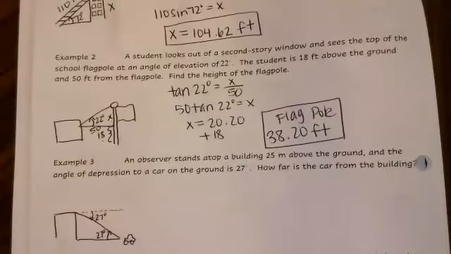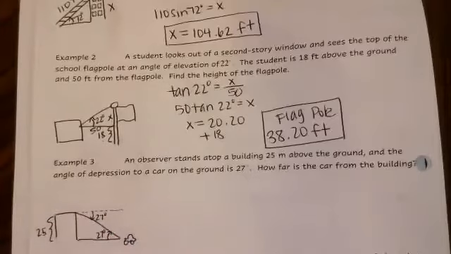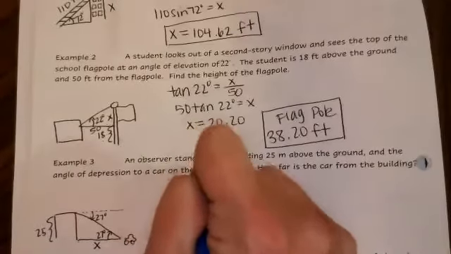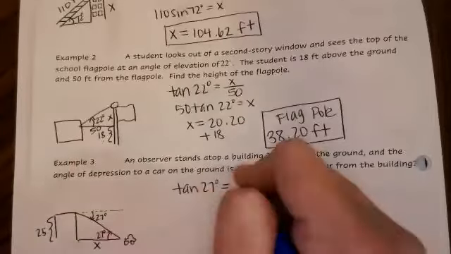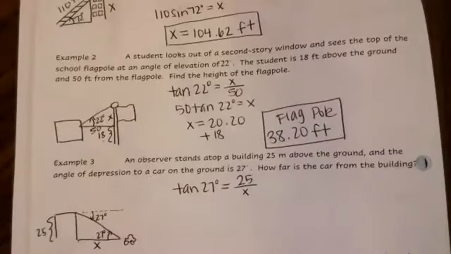It is saying that the building is 25 meters above the ground. So we know this side is 25. How far is the car from the building? So we're looking for this part. Now that I have everything labeled, I can figure out what I have. I've got this part right here that I'm looking for, which is the adjacent. I've got this part, which is the opposite, and then I've got my angle. So when it's adjacent and opposite, again, that's the tangent. So we want the tangent of 27 degrees is equal to the opposite, which is 25, over my adjacent, which is x. Now we're ready to solve.